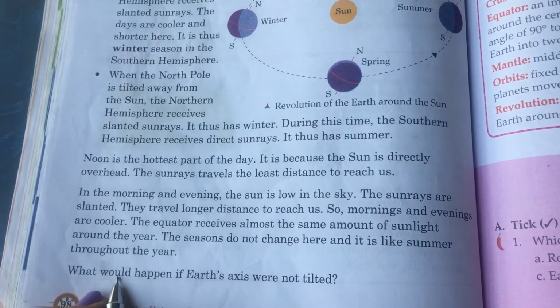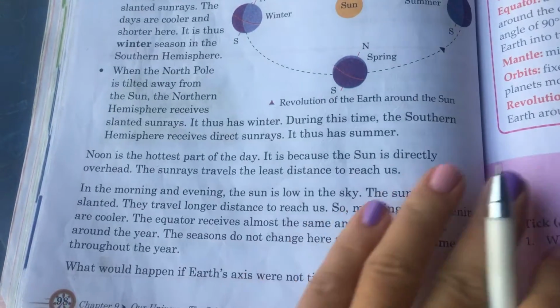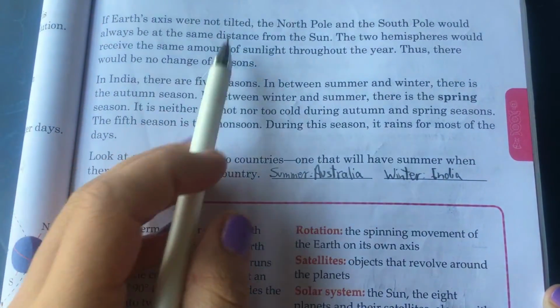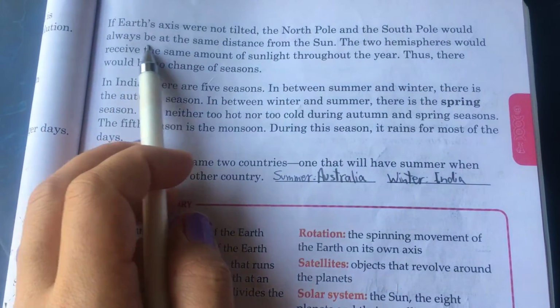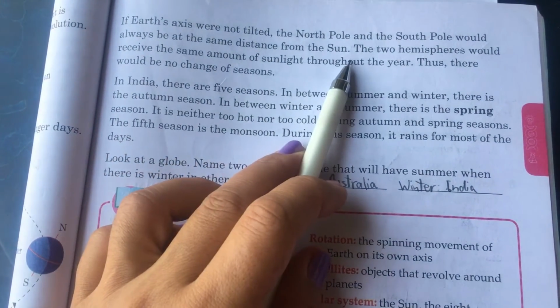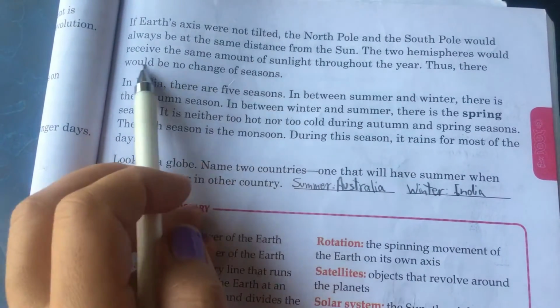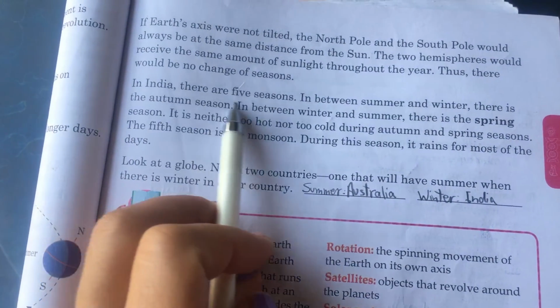What would happen if the Earth's axis were not tilted? If Earth's axis were not tilted, the North Pole and the South Pole would always be at the same distance from the Sun. The two hemispheres would receive the same amount of sunlight throughout the year, thus there would be no change of seasons. In India, there are 5 seasons.